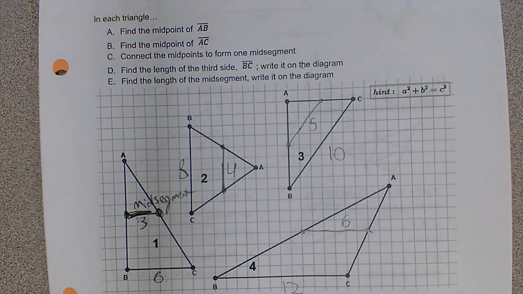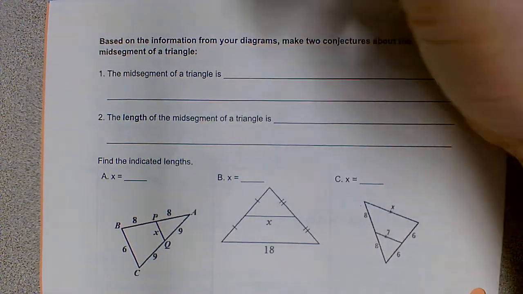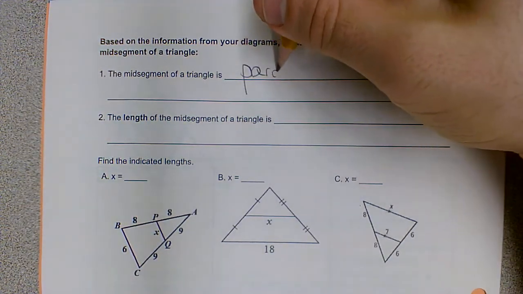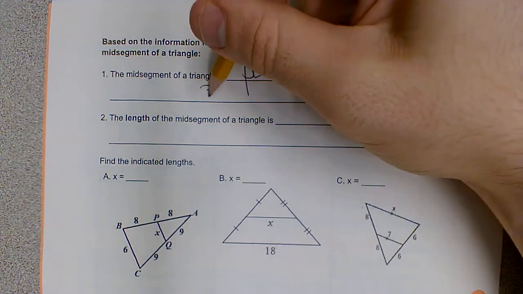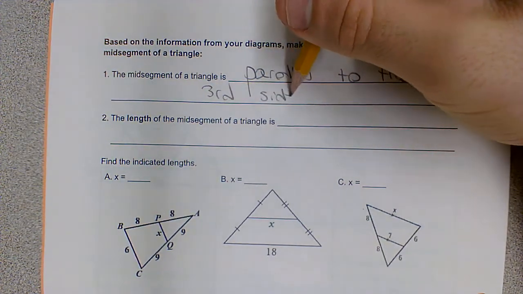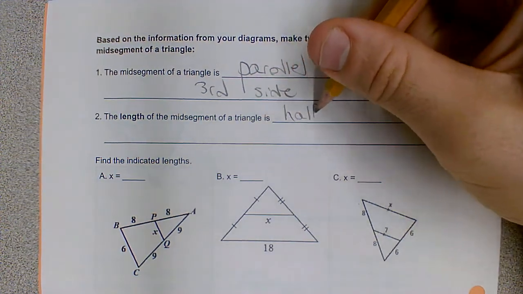We're going to write that down on the back. Let's flip it over. So we have 2 definitions. The midsegment of a triangle is parallel to the third side. The length is also half the third side.